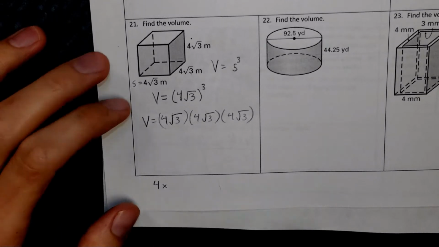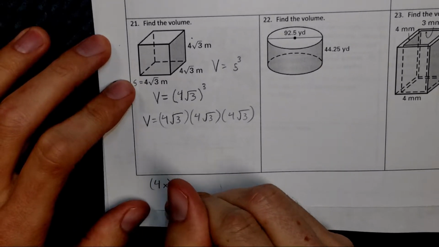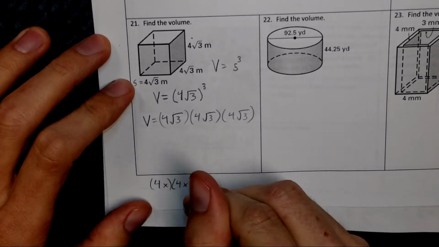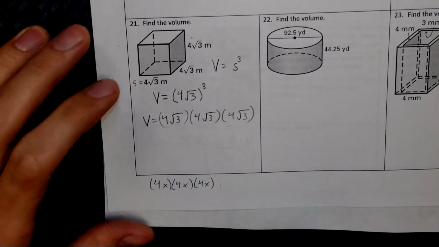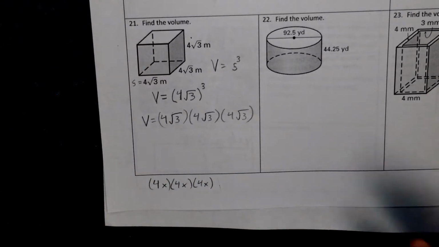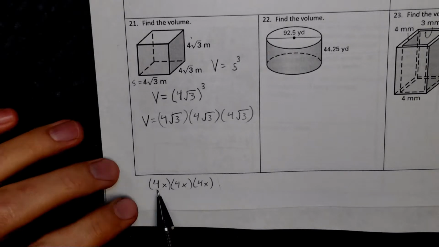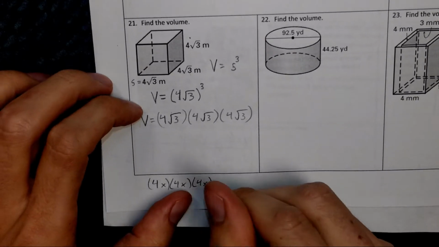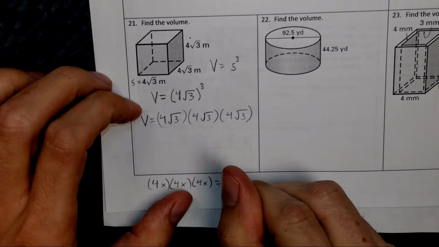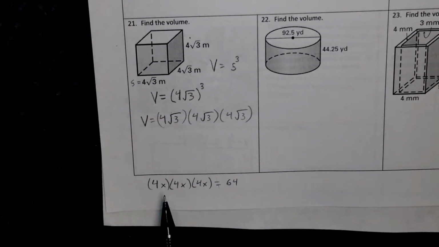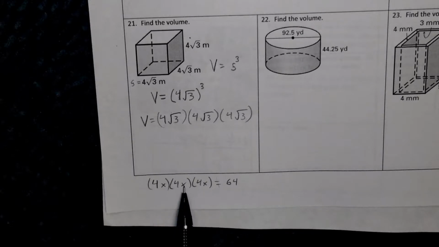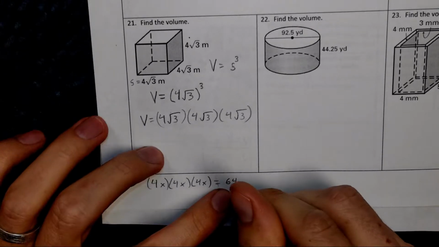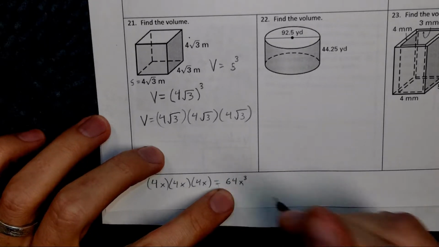So we're going to multiply 4x times 4x times 4x. So you might know what to do here. You would multiply the 4 times the 4 times the 4. In other words, you would cube the 4, and that would give you 64. You might even remember what to do with the x's. You would take x times x times x, or in other words, x cubed.